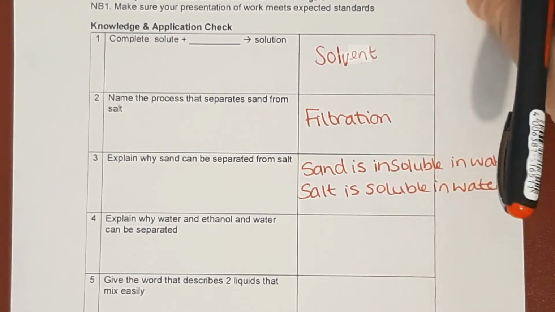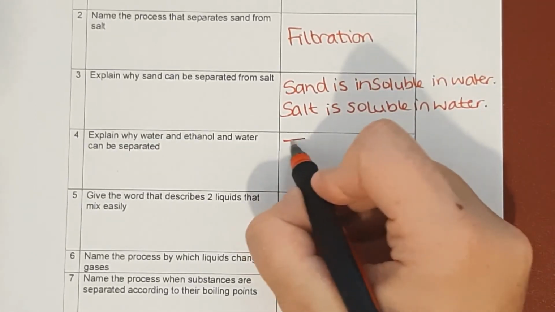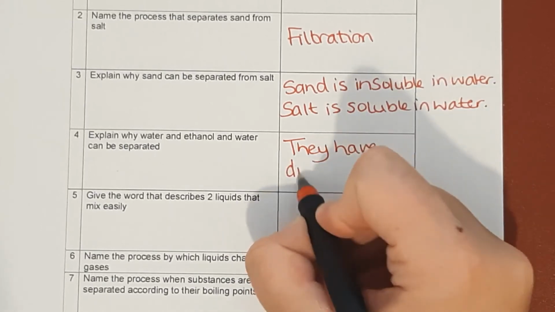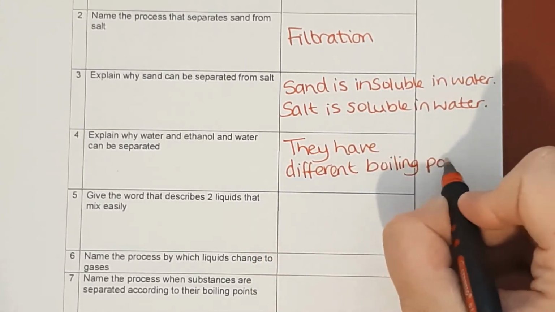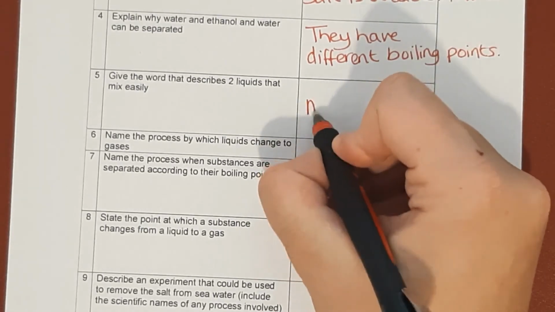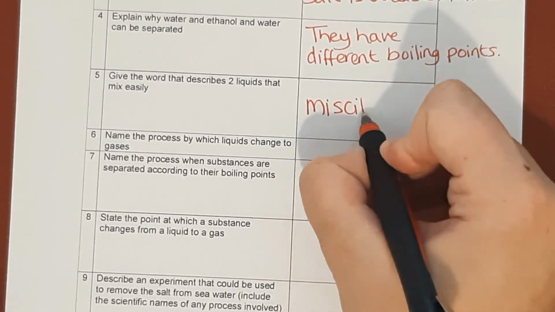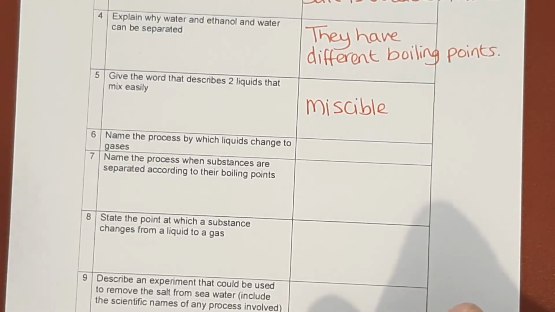Ethanol and water can be separated because they have different boiling points. The word that describes 2 liquids that mix easily is miscible. Watch out for the spelling on this one.